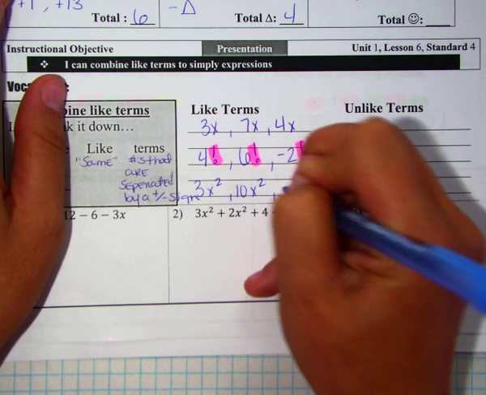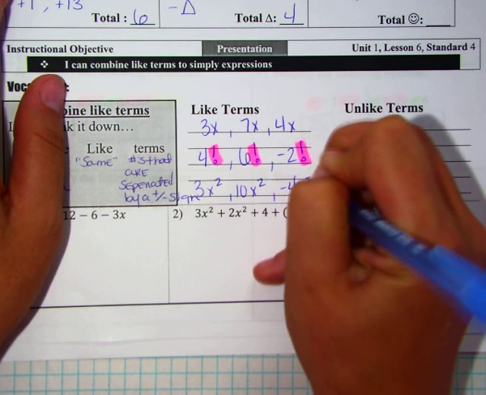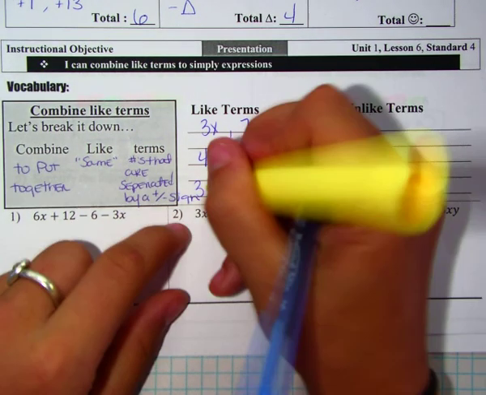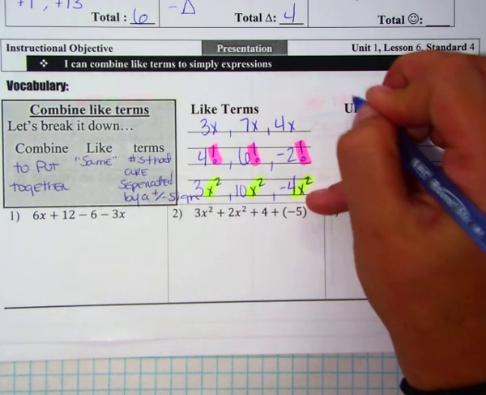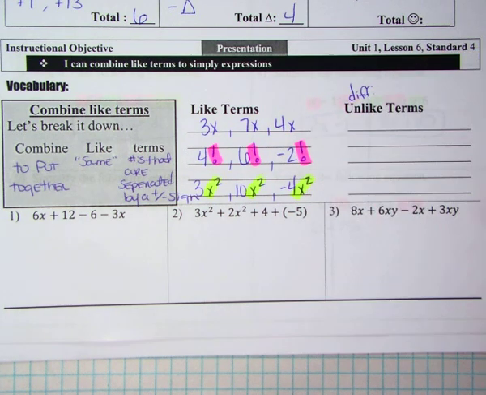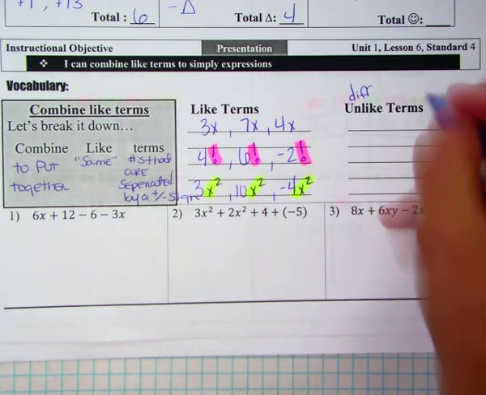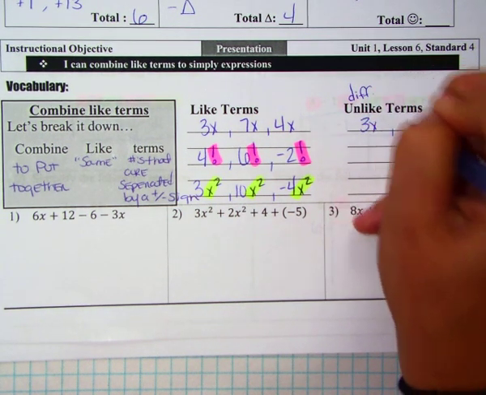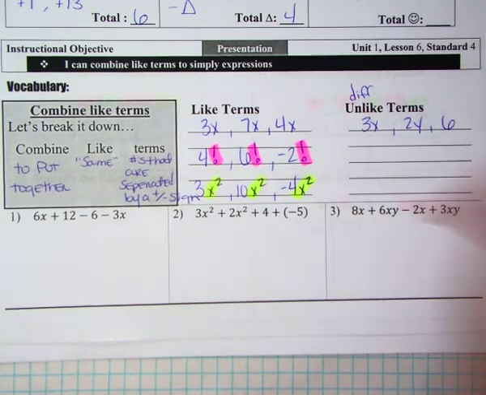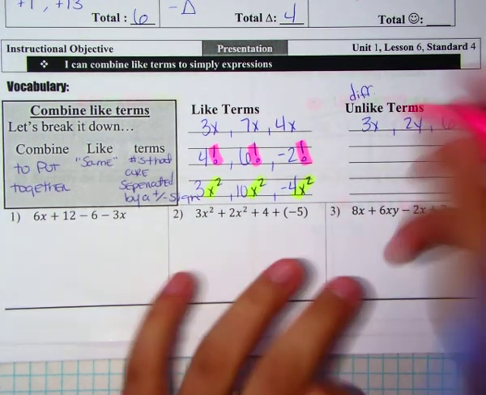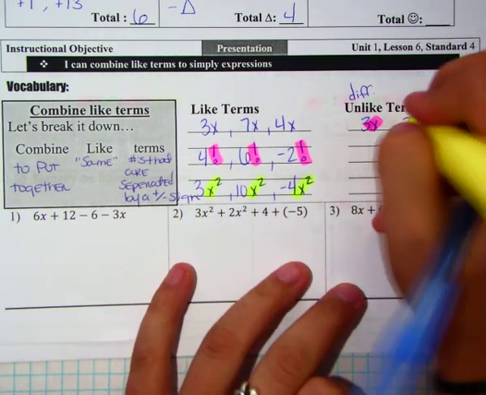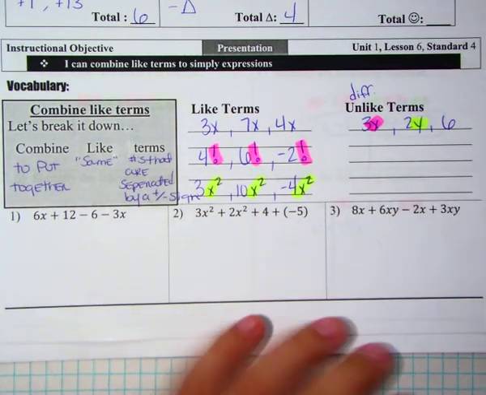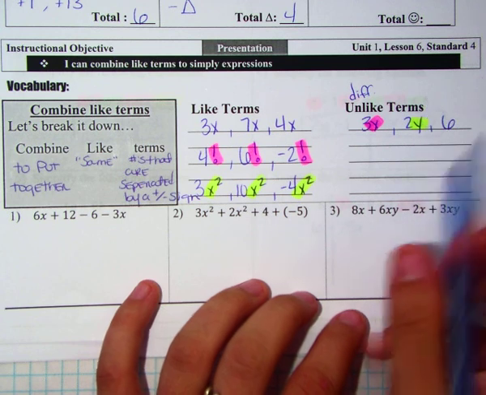And -4x squared. These are all like terms because they have the same symbol. Unlike terms will have different symbols. So like 3x, 2y, and 6. This one has an x, this one has a y, and 6 is floating by itself, so it is its own term.